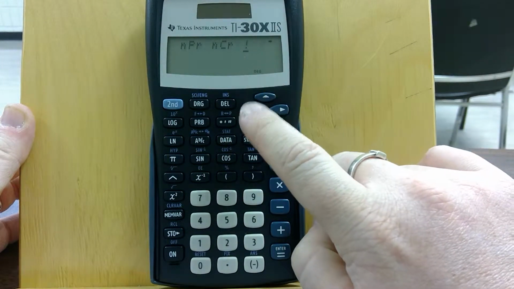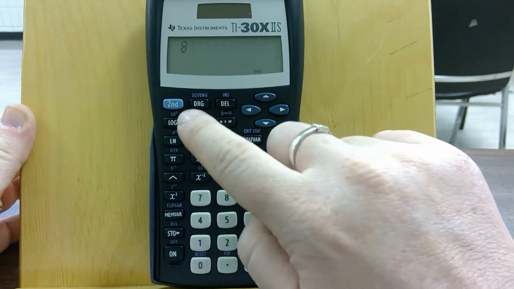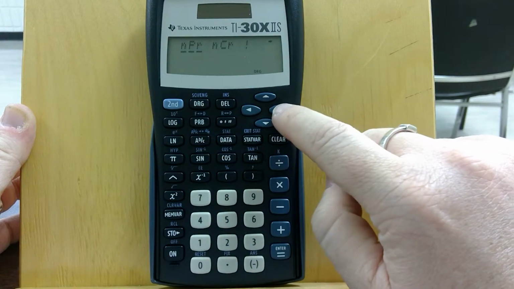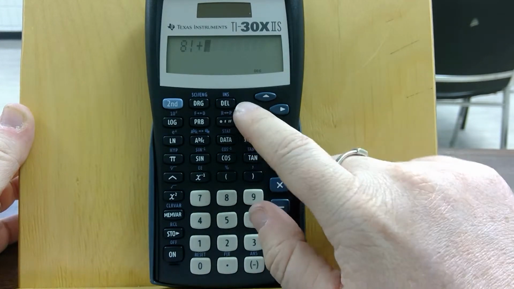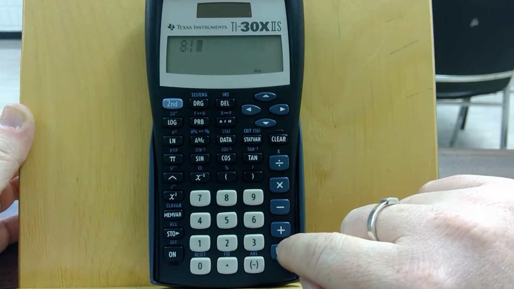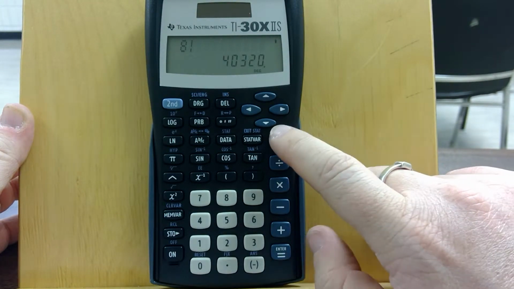If you are using these, how you type them in is, if I want 8 factorial, I literally type in the number, go into probability, and select the factorial. Make sure I don't press the wrong button there. Okay, and then I would hit equals, and it would give me my factorial.